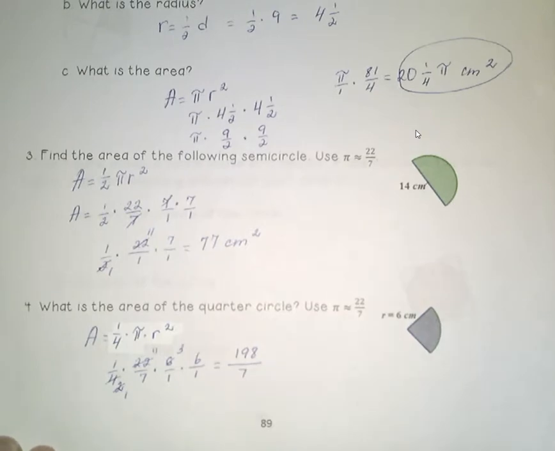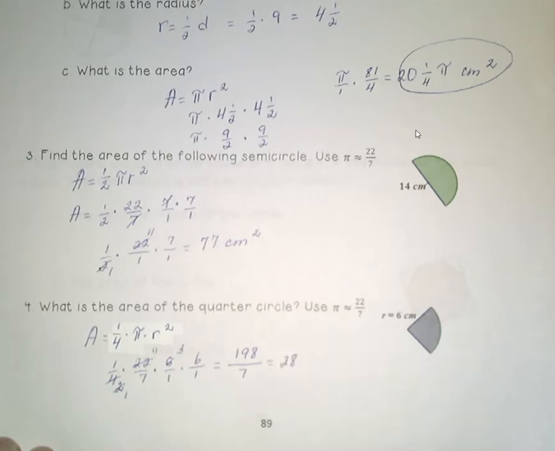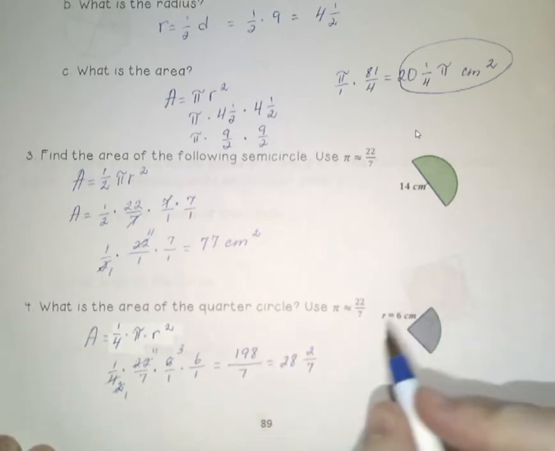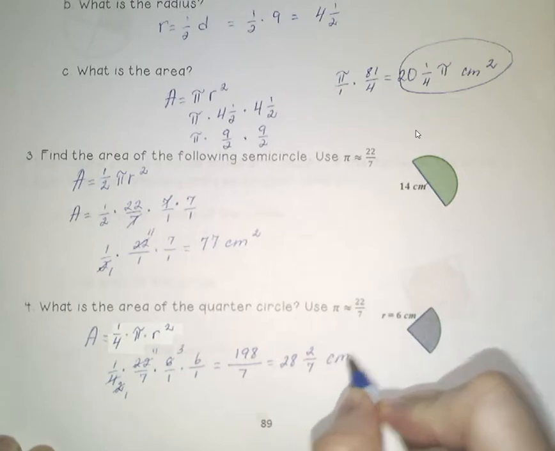All I have left is to divide that by 7, and I will get 28 as a whole number. And let me see, 28 times 7 is 196, so I have 2 sevenths left. Okay, and that is going to be the centimeters squared.